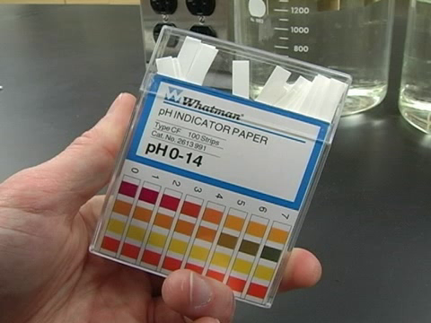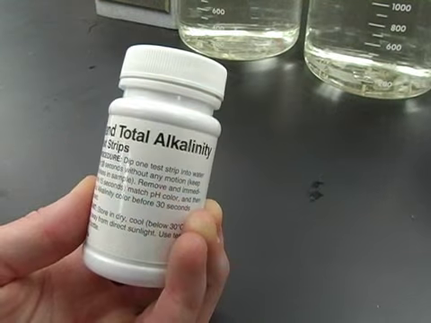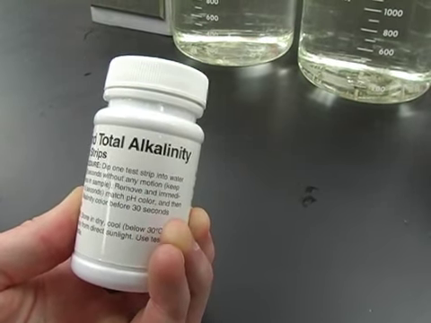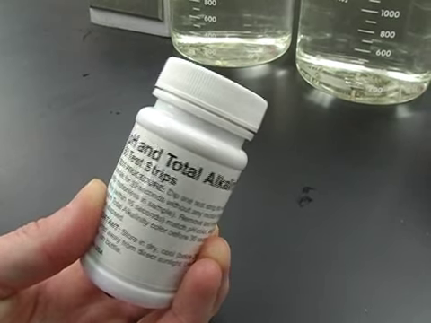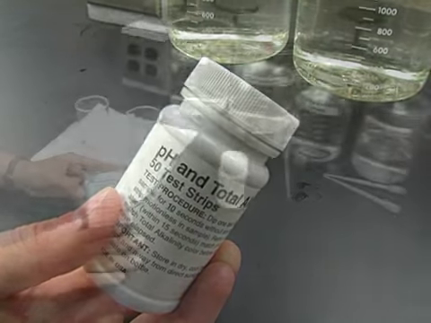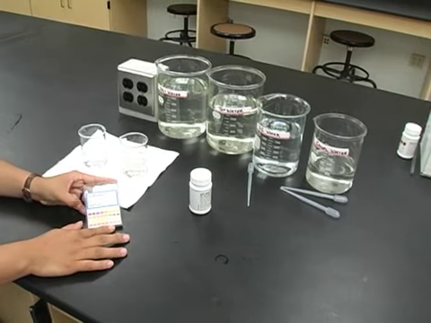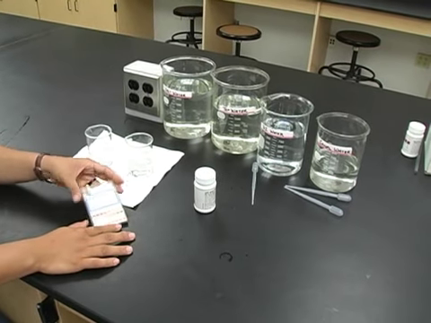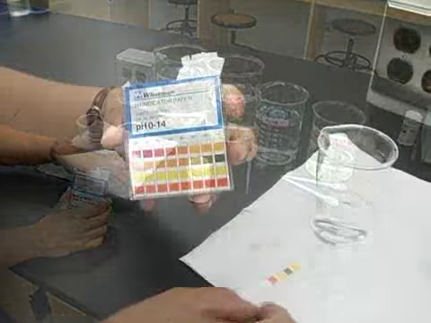The final series of tests will be for pH and alkalinity. pH refers to how basic or acidic a system is, while alkalinity simply refers to how basic a system is. All living organisms have an optimal pH range at which they live. Anything beyond that range, and the organism will die.